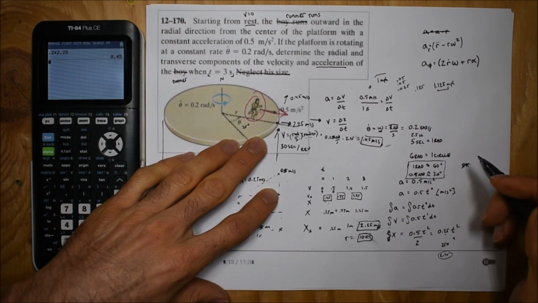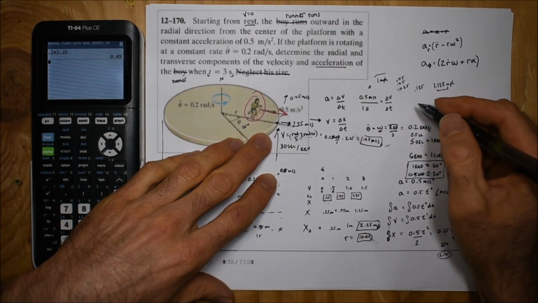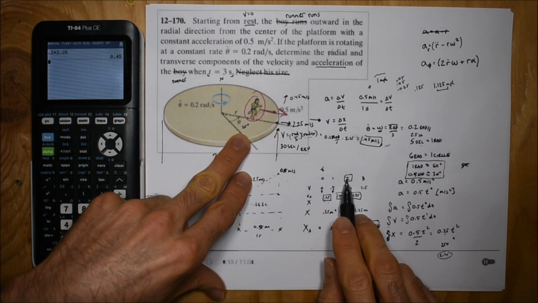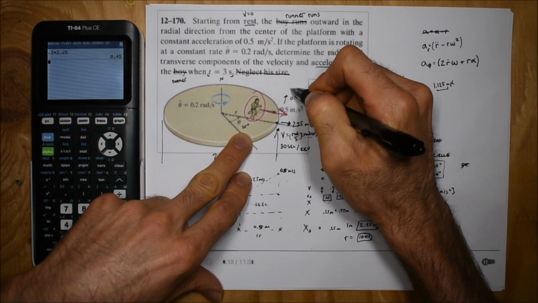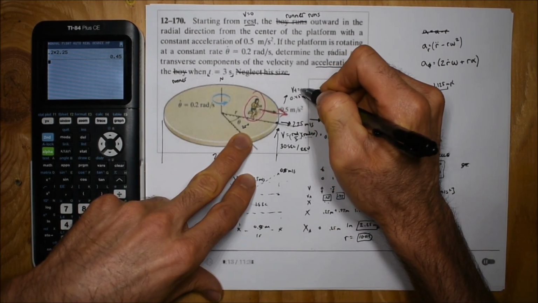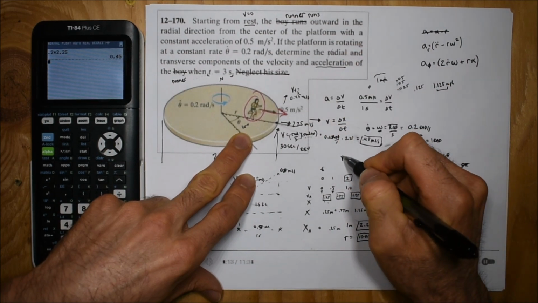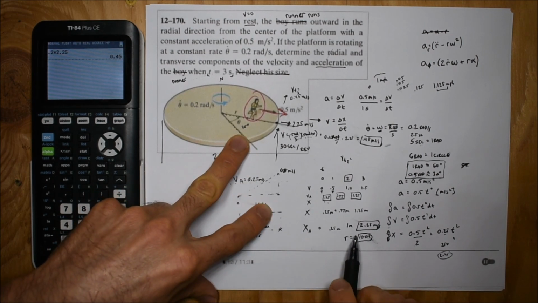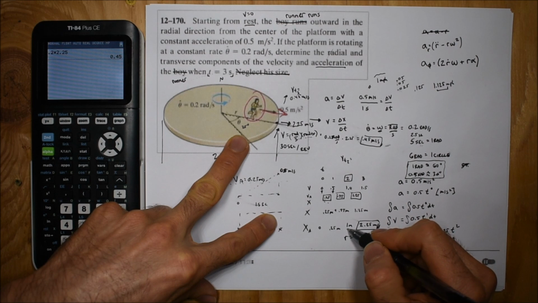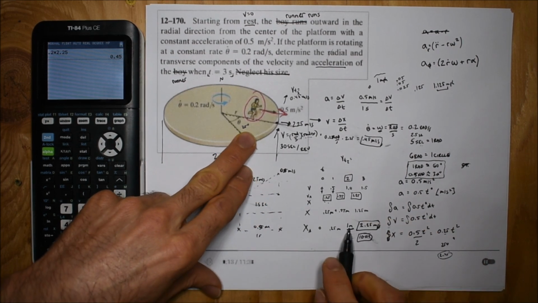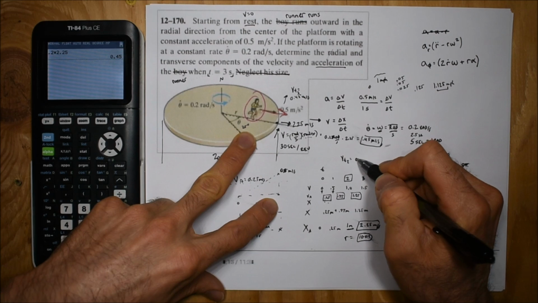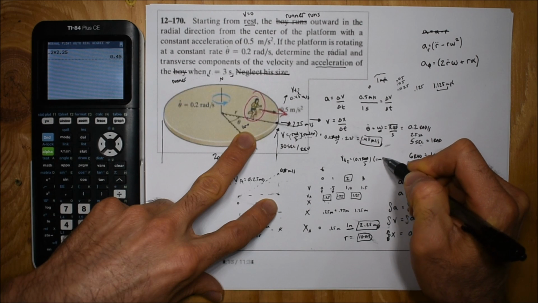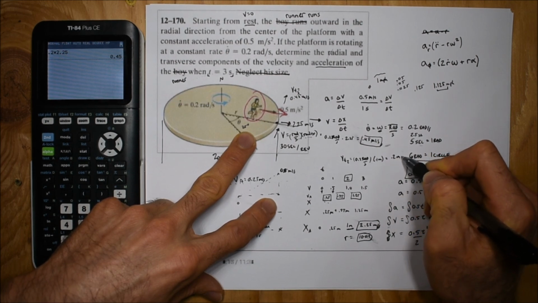Now, how much is his velocity and acceleration changing? Well, like we said, we had time 2 right there. This was his tangential velocity at 3 seconds. What's his tangential velocity at 2 seconds? The runner is only 1 meter away, so it's 0.2 radians per second times the radius, which is 1 meter. So that's 0.2 meters per second.